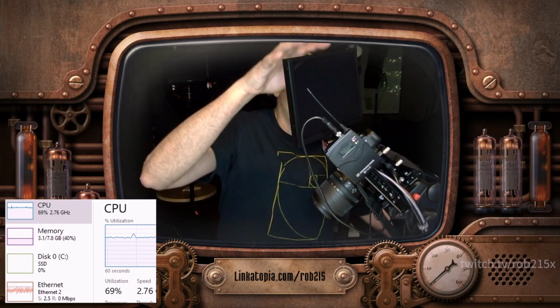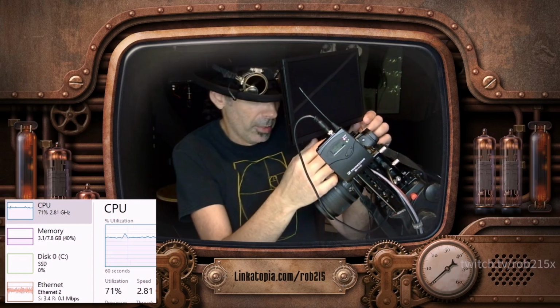So this is the IRL cam. This is the cam. It's on a tripod. But it's got a touch screen, and the touch screen rotates.